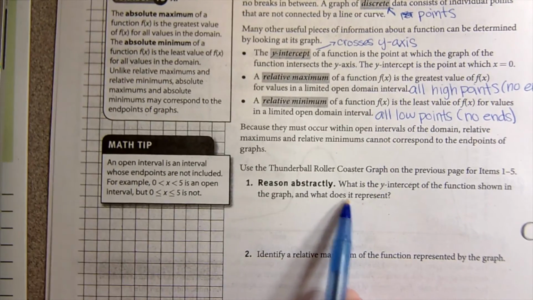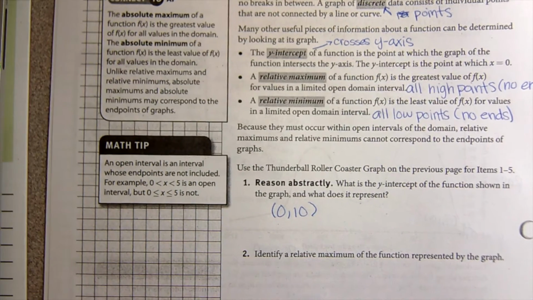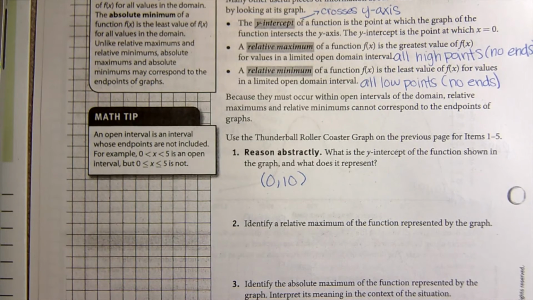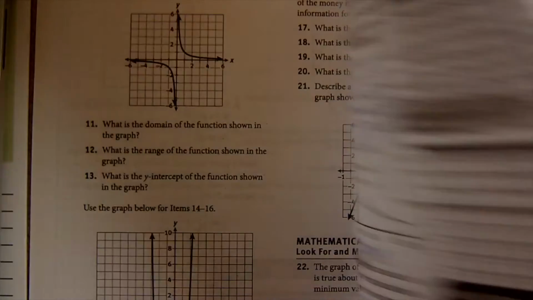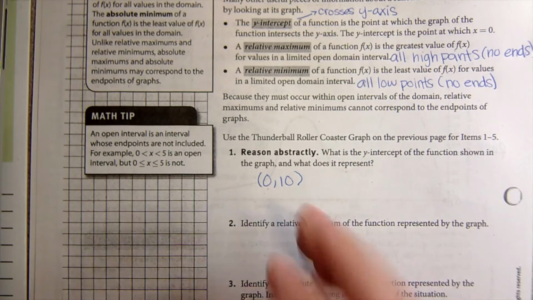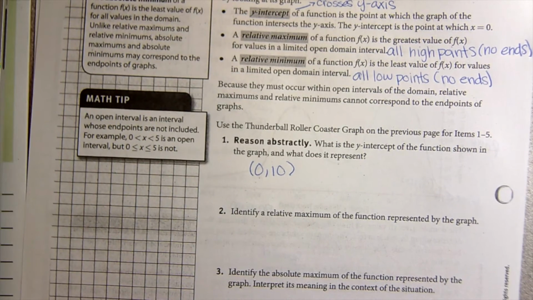So what is the y-intercept? We said 0, 10. And what does it represent in this situation? So what do the x values represent? The x is 0 feet along the track. And what does 10 represent? The height.